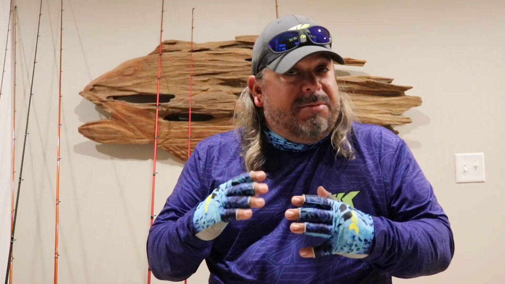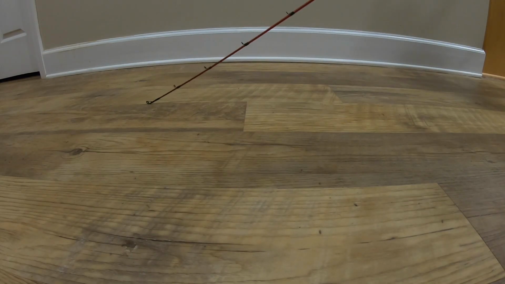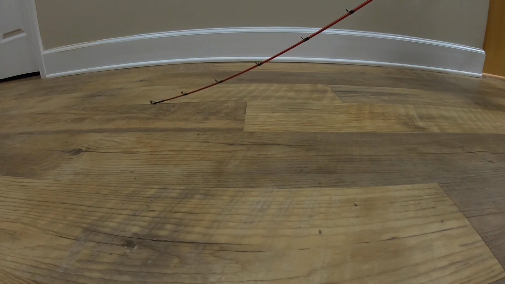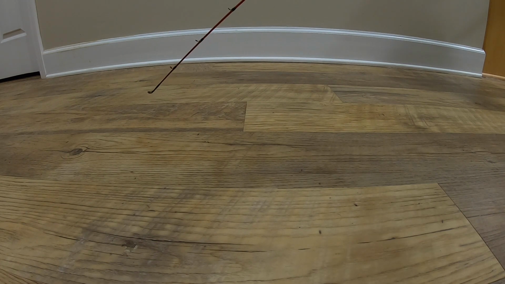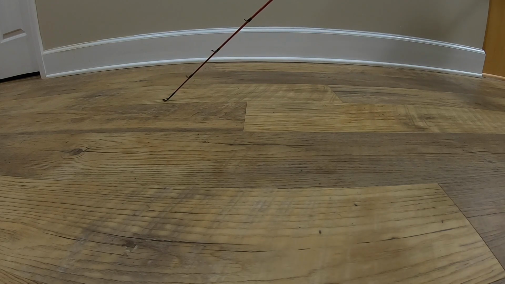So with that, let me show you the difference between a few different actions. This is an extra fast action. When I apply pressure, you can see that it's really only the top portion of that rod, very close to the tip, that is actually flexing. When I let go of that pressure, it bounces back very quickly. That is an extra fast action. The flex is very close to the tip, very little flex, and it bounces back very quickly.